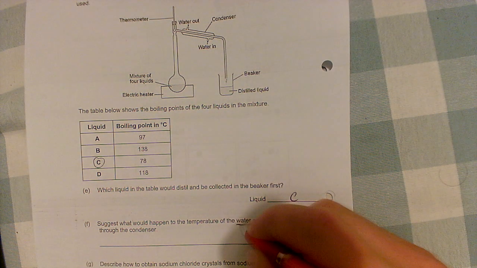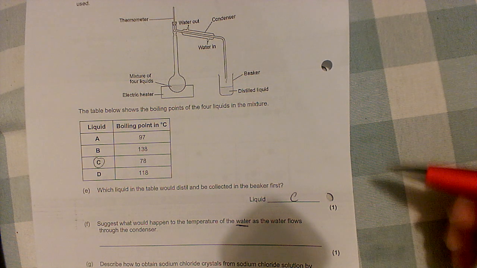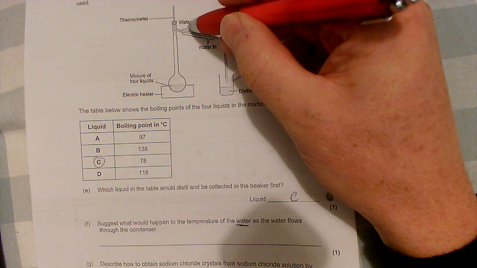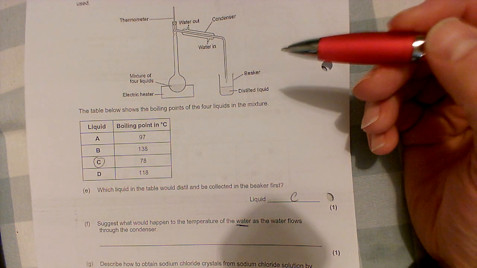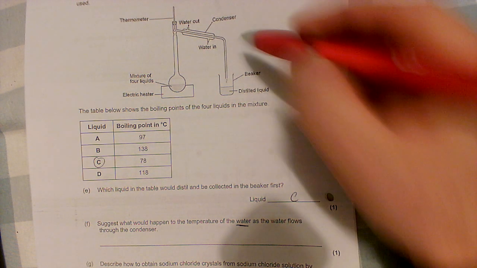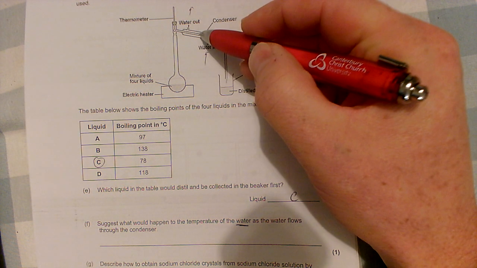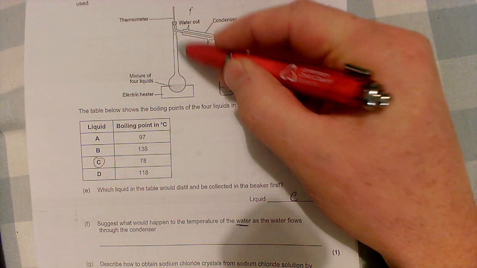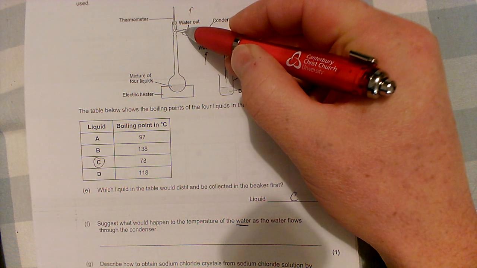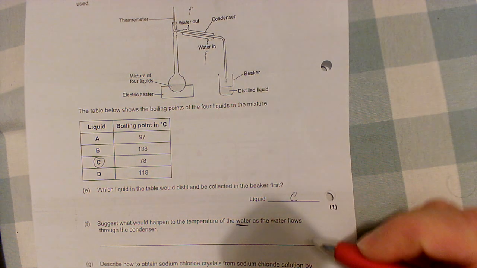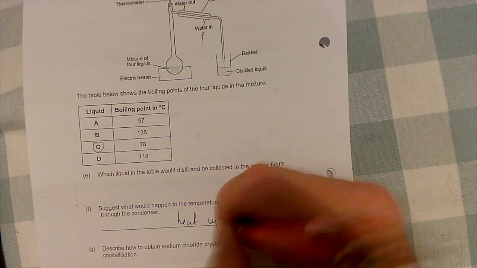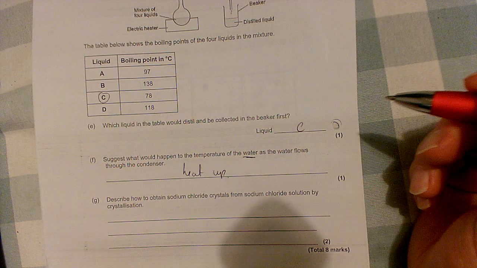But it's asking you in the question about the water, what happens to the temperature of the water. Water goes in at one end of the condenser and out at the top end. The water, remember, is a jacket around the outside of the condenser, and as it goes from the bottom to the top, it will be warming up because it's there to cool down the vapours of ethanol or the liquid C, whatever it is, as it's passing by. So the water, of course, is going to heat up. Temperature is going to increase. Okay, it's going to become warmer.